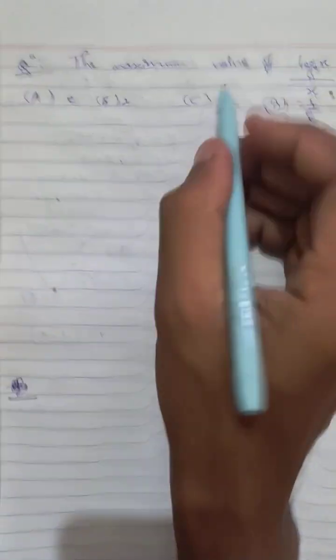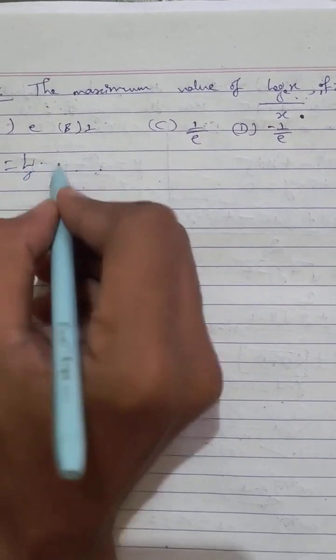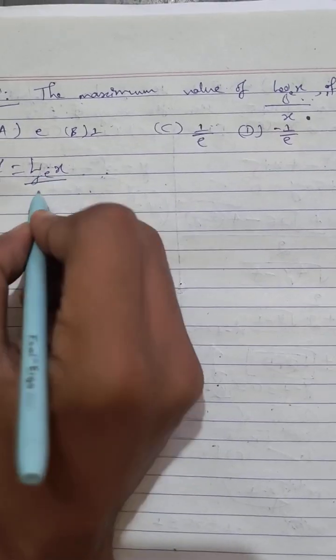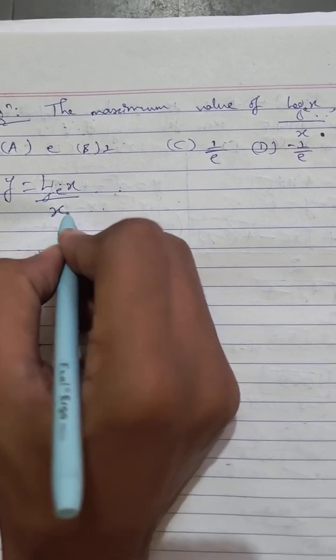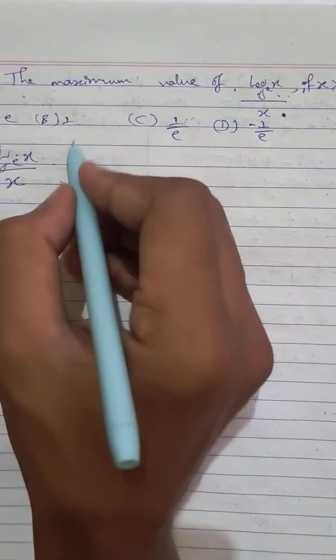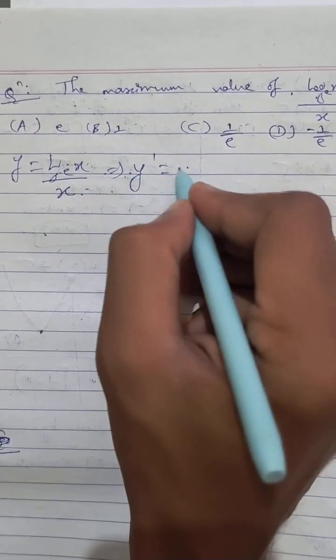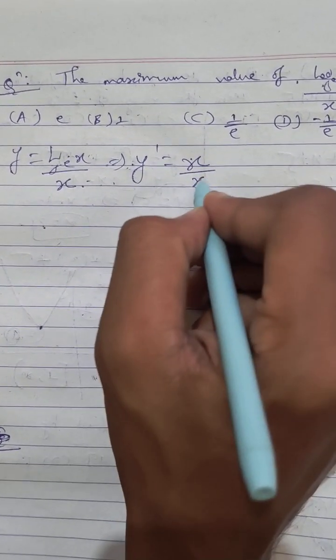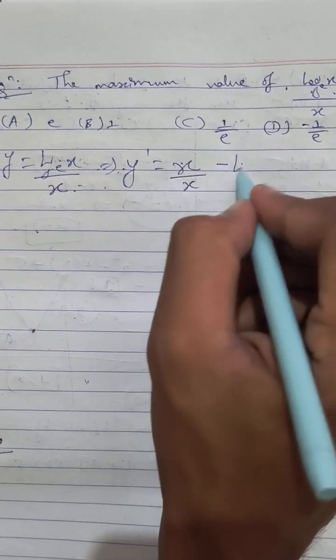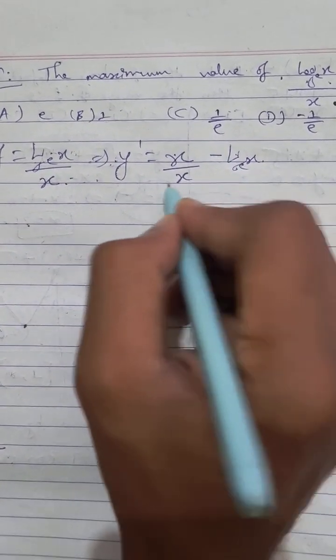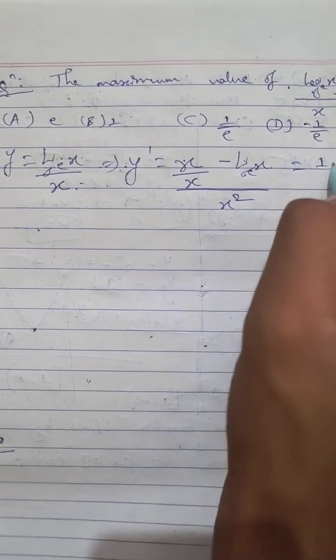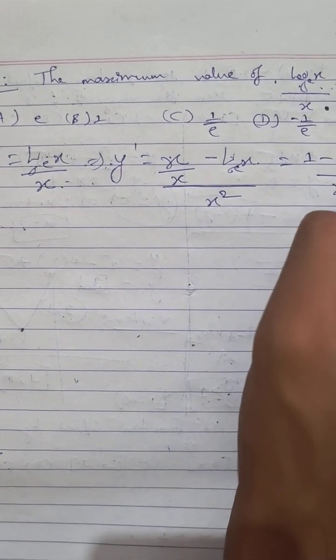Next, come to the next question: the maximum value of this function. Consider y equals log x to the base e divided by x. How do we find the maximum value? Let us differentiate. What is y dash? Apply the u by v rule: x as it is, the derivative of log x is 1 by x, minus log x as it is, the derivative of x is 1, whole divided by x squared. So this becomes (1 minus log x) divided by x squared.